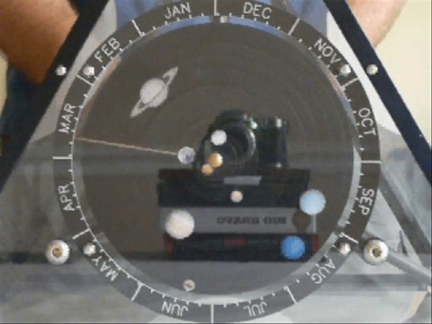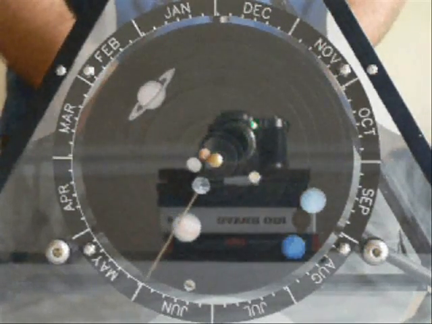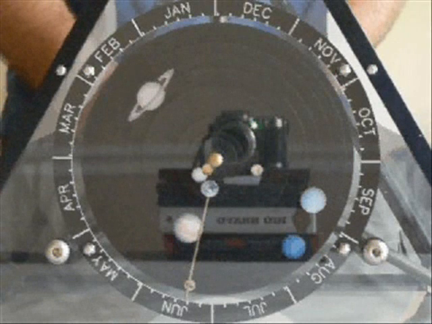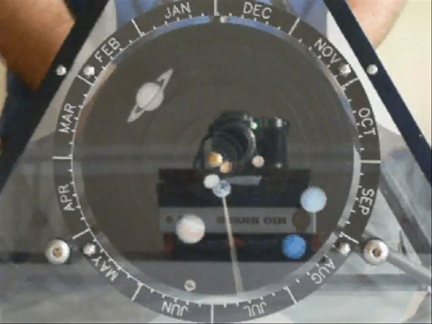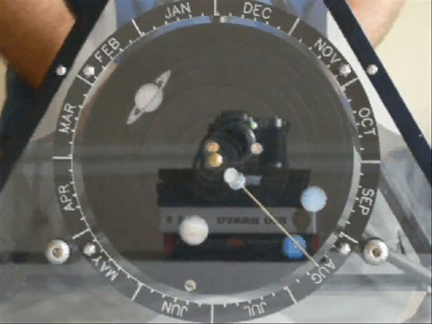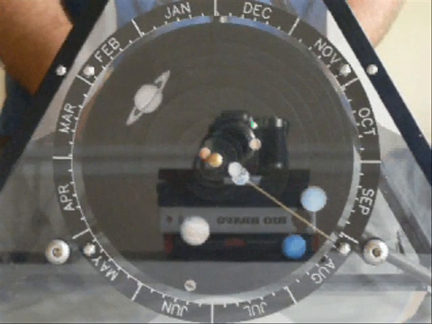Moving on to the latter part of the year, in June, Jupiter is in opposition on June 5th. And then the planet Pluto is in opposition on the 19th. And then Mercury is in inferior conjunction again on the 28th of that month. Moving on to the month of August, Neptune is in opposition on the 13th. Venus is in inferior conjunction on the 18th of that month.